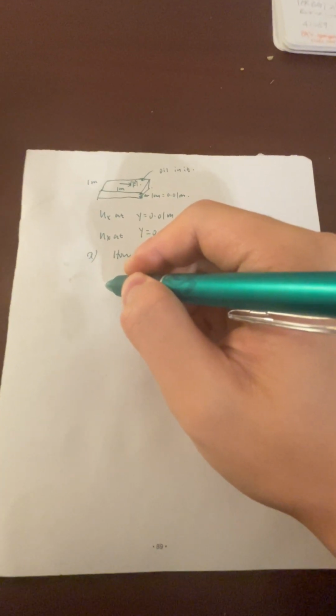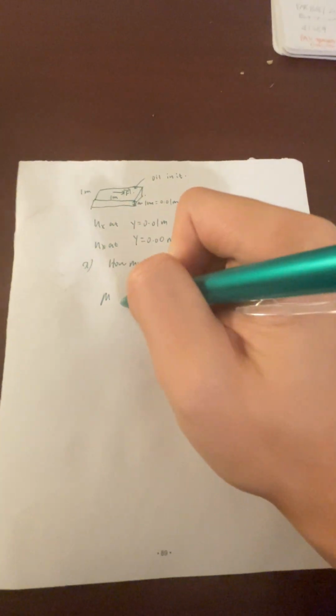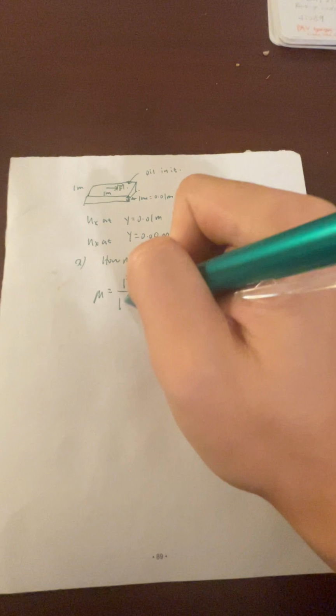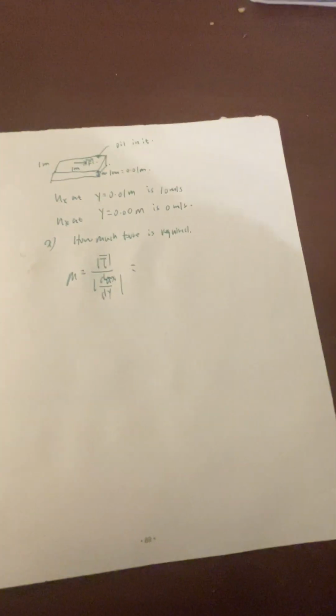viscosity equation we learned today. Mu equals tau over dux over dy. Sorry about the writing. It should be dux and this is dy. We can break the tau, which is the shear stress, down to F parallel force over A over dux over dy, which means the gradient.